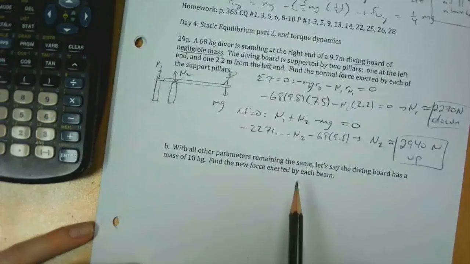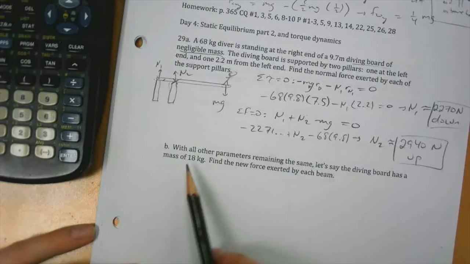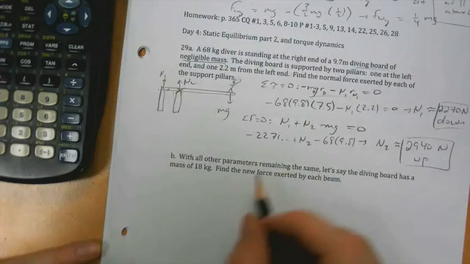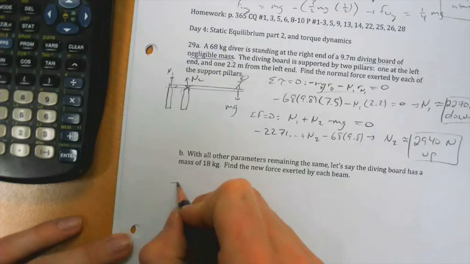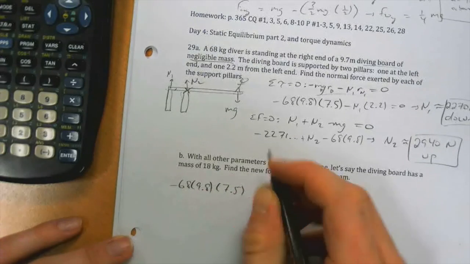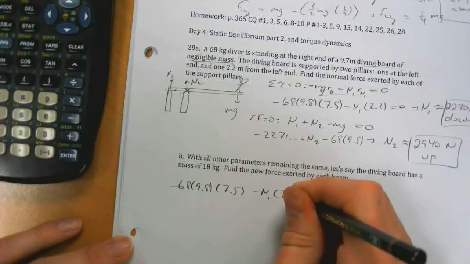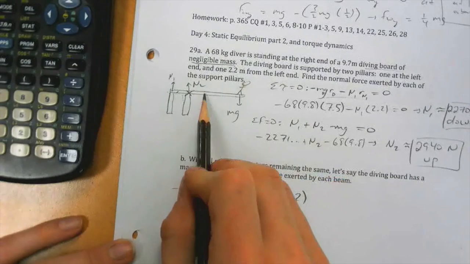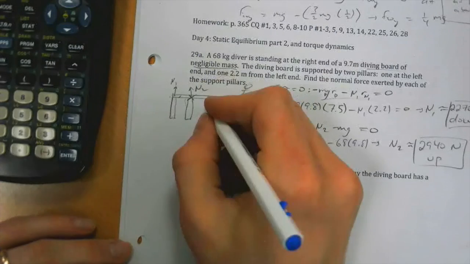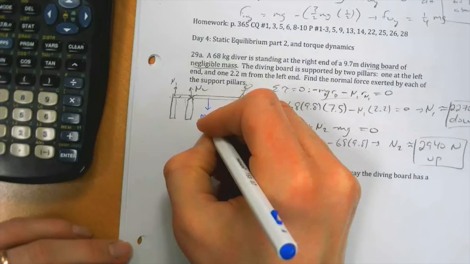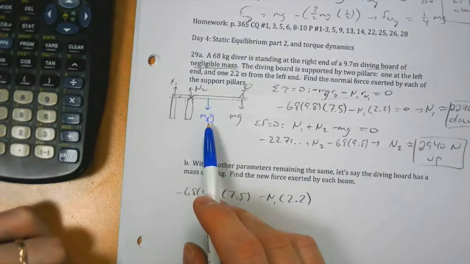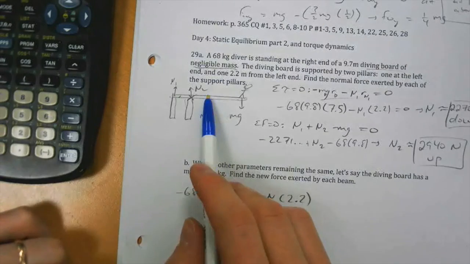All right. What if the diving board had a mass? We just incorporate that into our torque equation. The equation would be exactly the same for the diver, but then we would have an additional force, the gravitational force acting on the diving board. The mass of the board times g, which would act in the middle of the diving board.